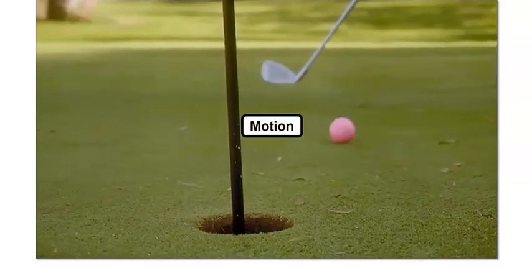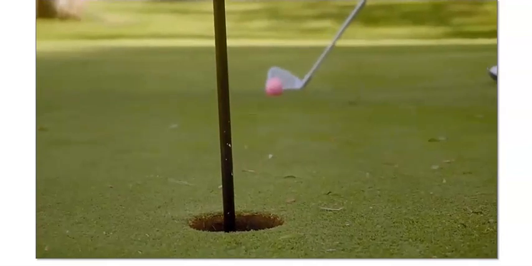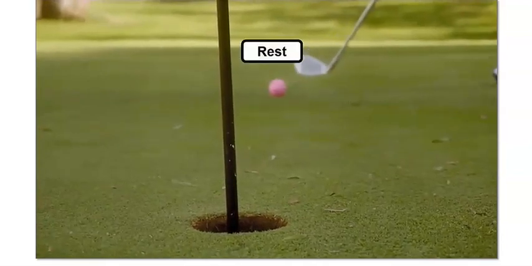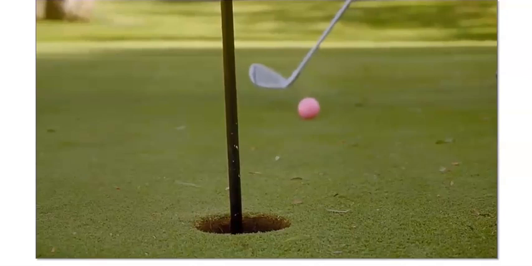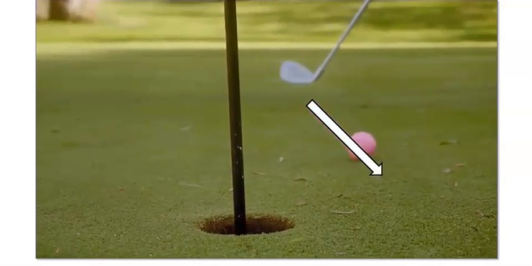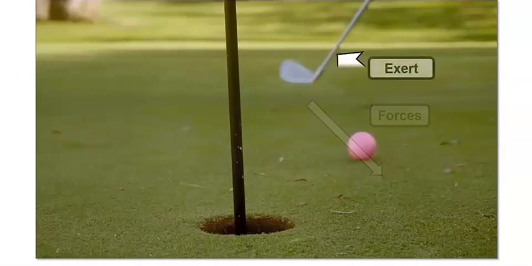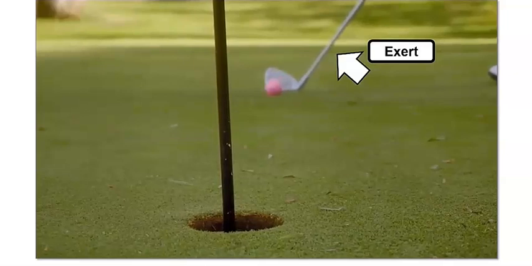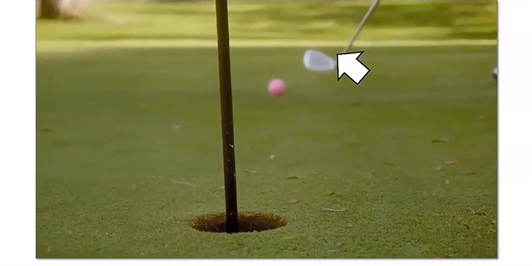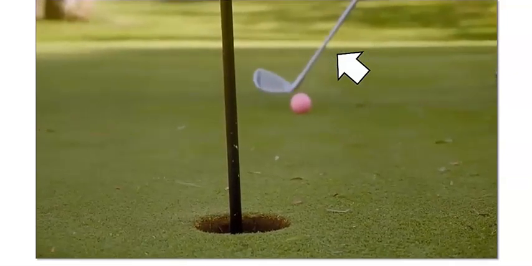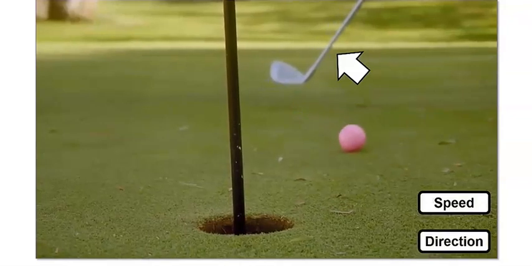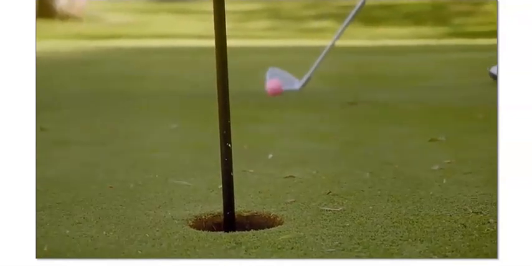What changes in motion do you notice? I noticed that the golf ball starts at rest. And then the golf ball moves in a straight line. What forces acting on the golf ball cause its motion to change? Well, the golf club exerts a force on the ball, right? The force from the club causes the ball to change speed and direction. In other words, the ball moves forward.